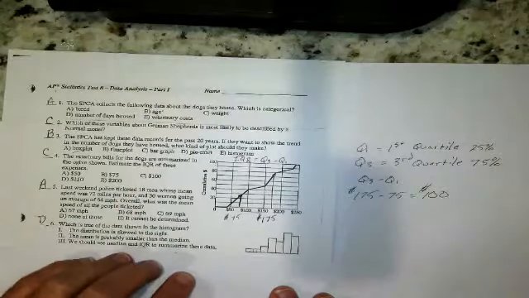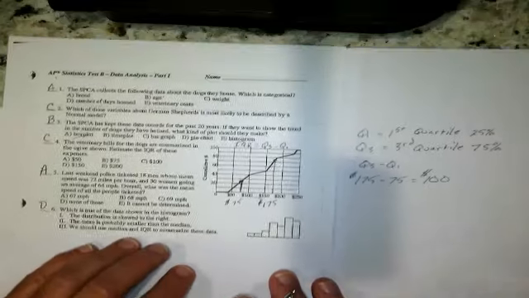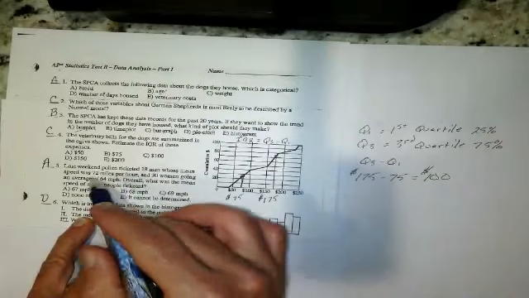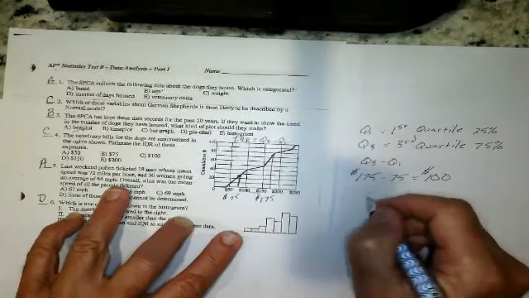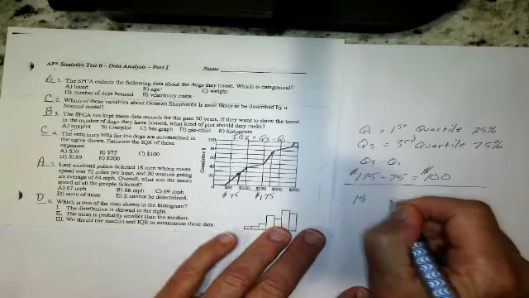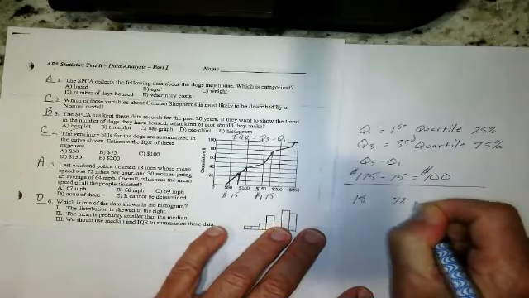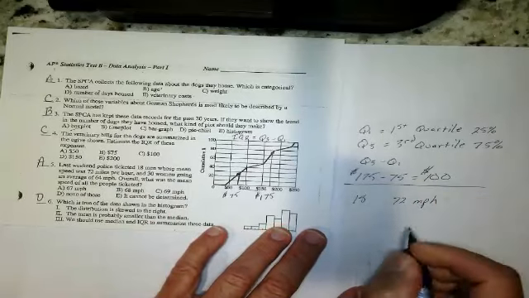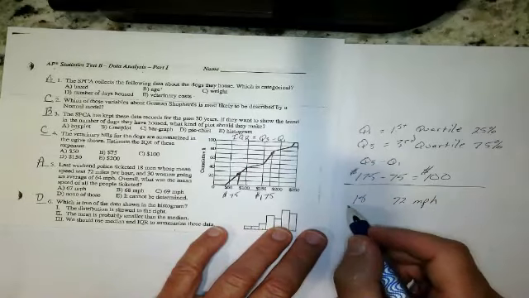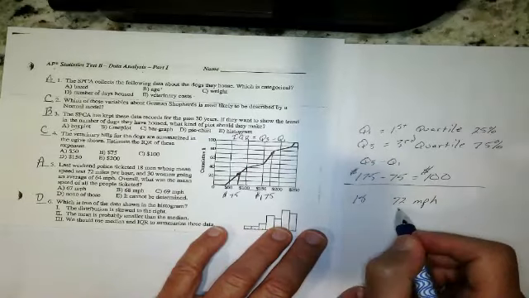C. Bueno. All right, number 5 is last weekend, police ticketed 18 men whose mean speed was 72 miles an hour. So we had 18 guys whose average speed was 72 miles per hour. So that means they added up all 18 of their speeds, divided it by 18, and got this.